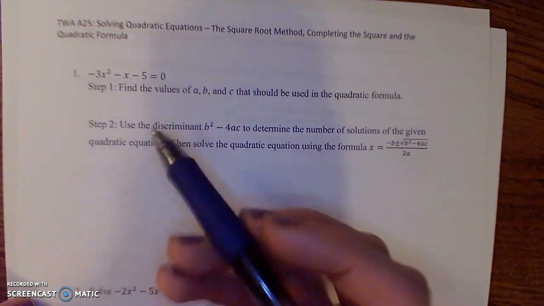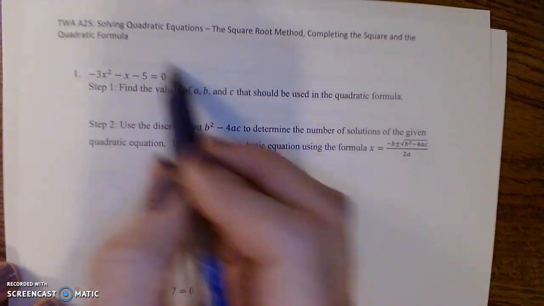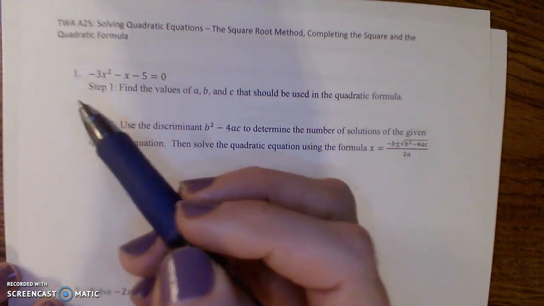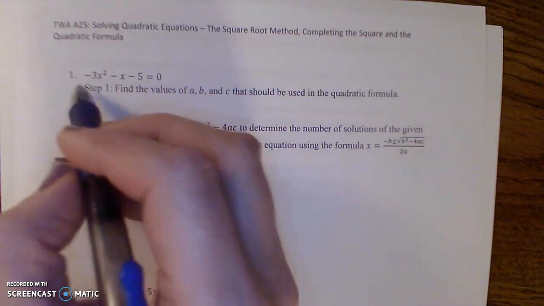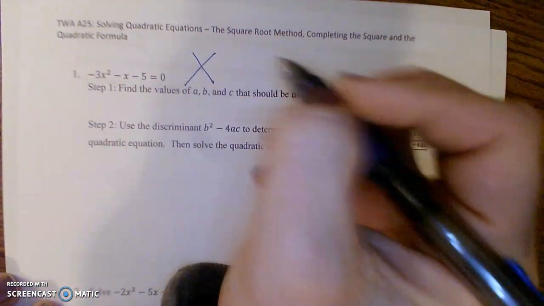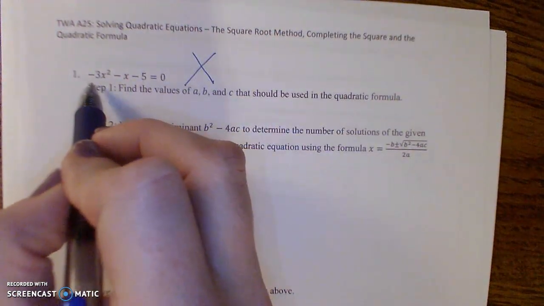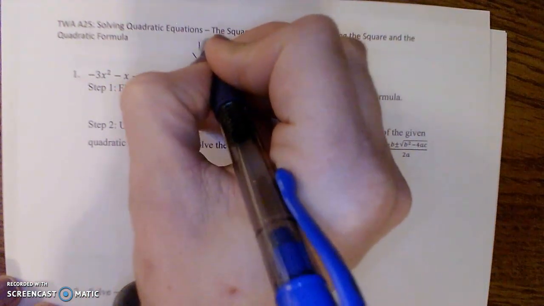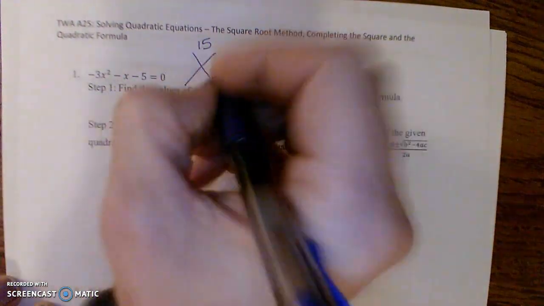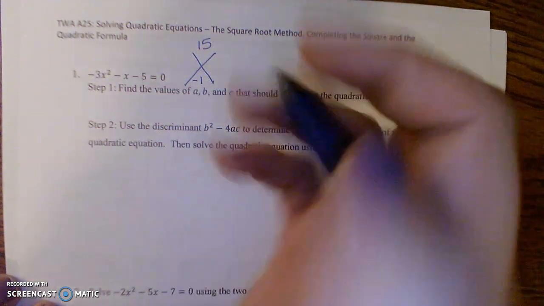Let's do a few examples using the quadratic formula. First of all, I do want to notice that we have a couple methods for solving quadratics. For this quadratic equation, since it's in standard form, if I was trying to think of two numbers that multiply to give me -3 times -5, which is 15, and add to give me -1, I can't think of two whole numbers that will do that for me, right? So I need a different method.